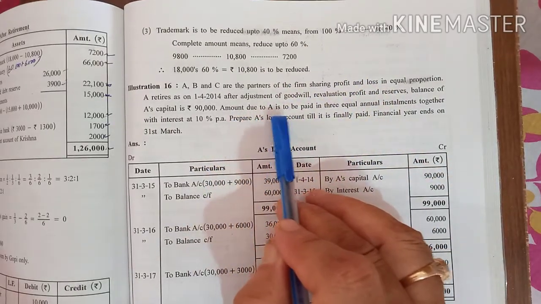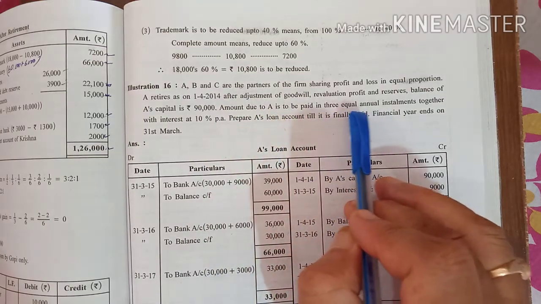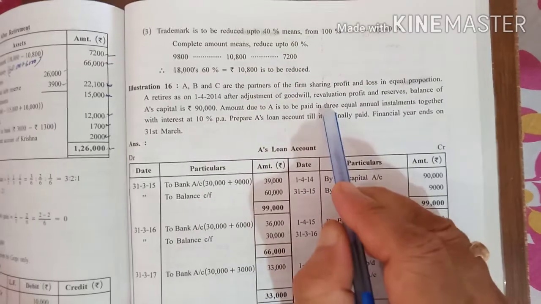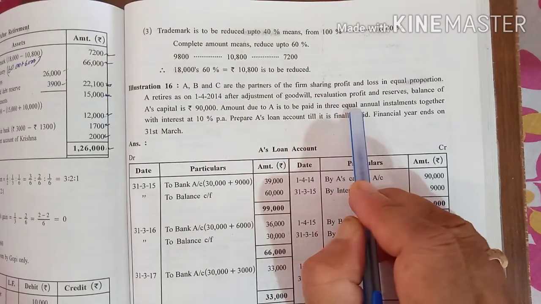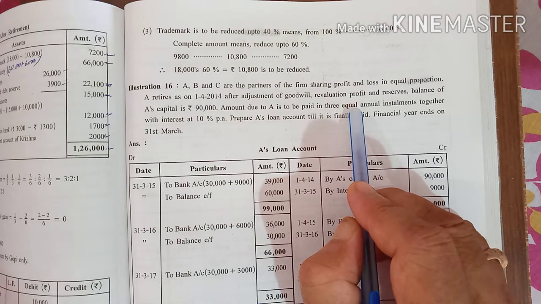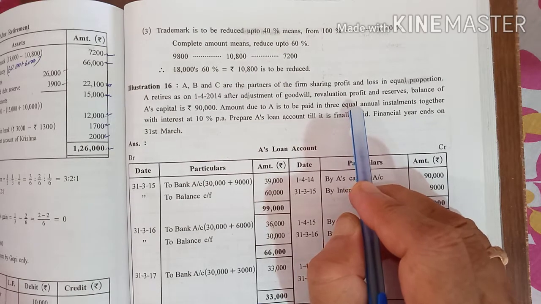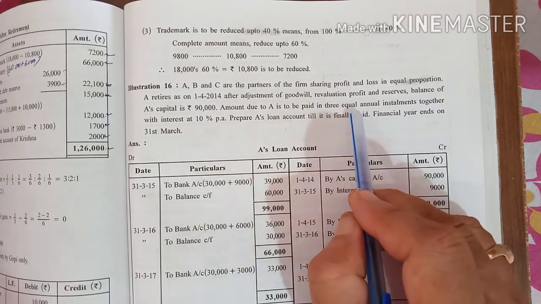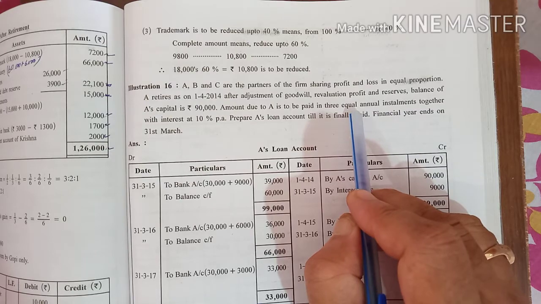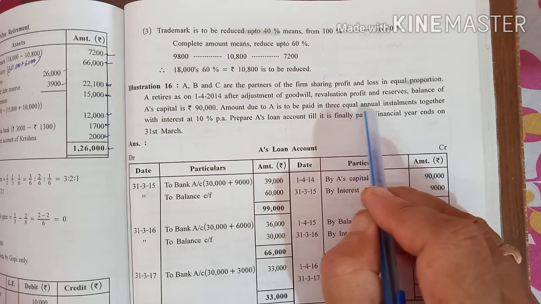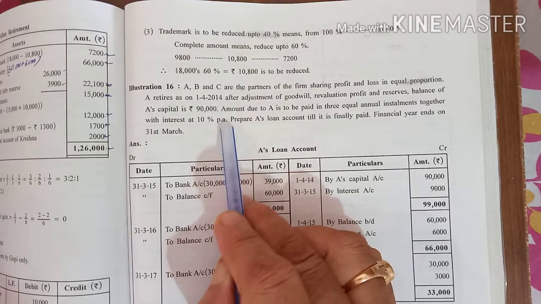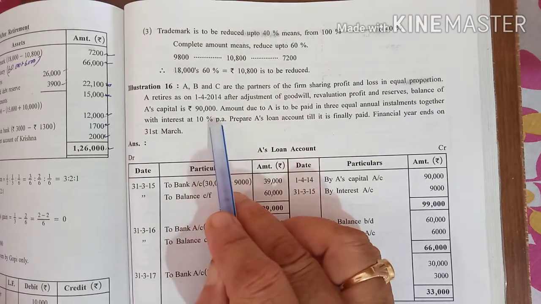The amount due to A is to be paid in 3 equal annual installments. These are the main things you have to understand. How many installments? 3. Each installment is equal, meaning the previous amount and the next amount will not be different. So 90,000 divided by 3, each installment will come to 30,000, with interest at the rate of 10% per annum. What does interest at the rate of 10% per annum mean?